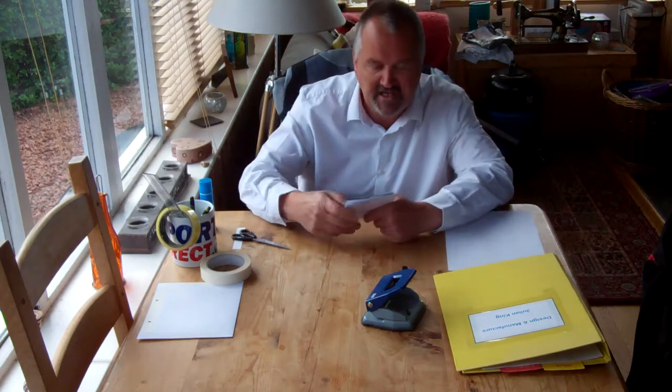And then you should end up with 14 individual flashcards which we'll be using time and time again throughout the course. Okay, so it's making the flashcards. Now you want to store these in the knowledge element of your folder. The easiest way to do that is actually to make a little pocket. I mean, you can buy these plastic sleeves which will work, but I'm just going to show you how to make a very simple pocket.